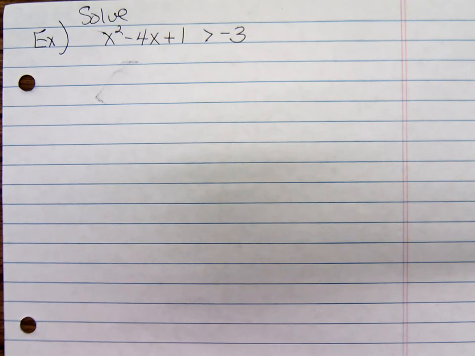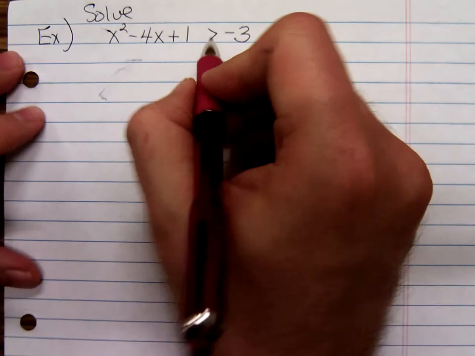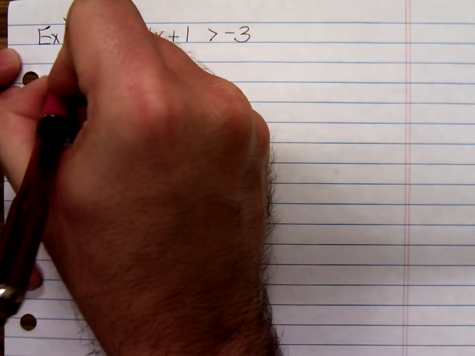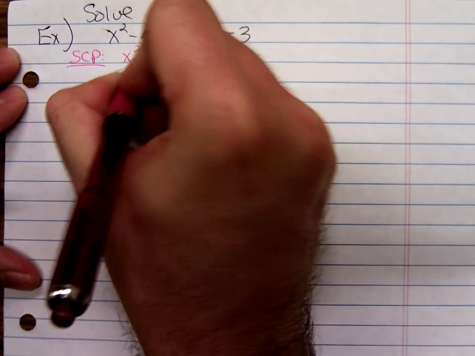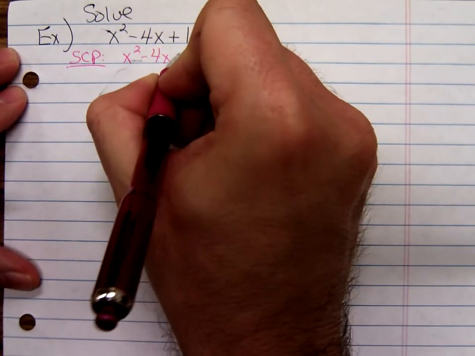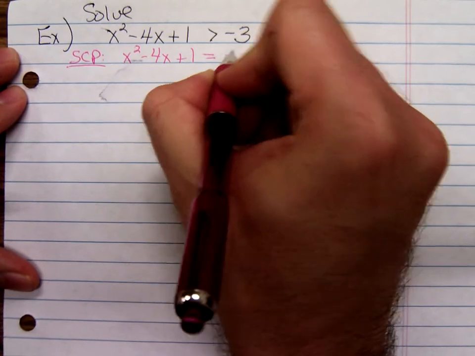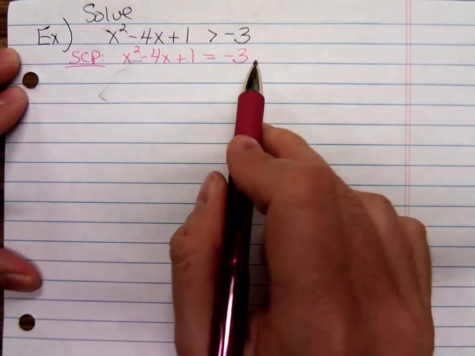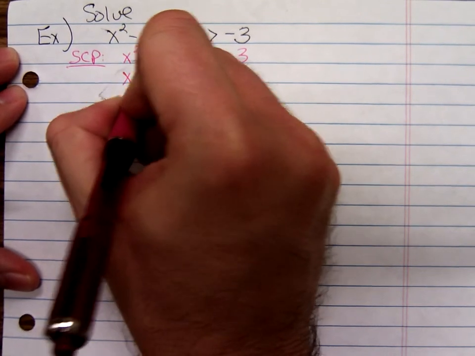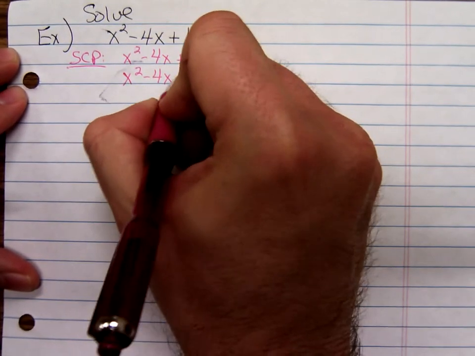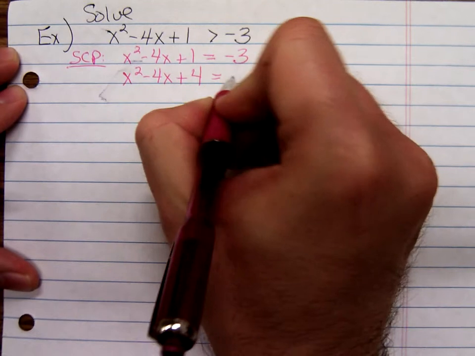Well, we'll start off solving as if there's an equal sign. I'm finding the solution cut points. X squared minus 4x plus 1 equals negative 3. I would need to move that 3 over to get x squared minus 4x plus 4 equals 0.